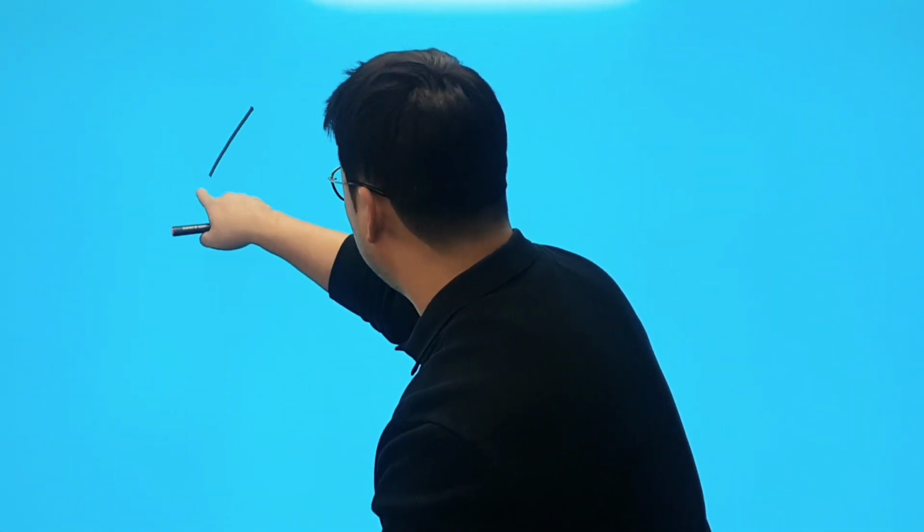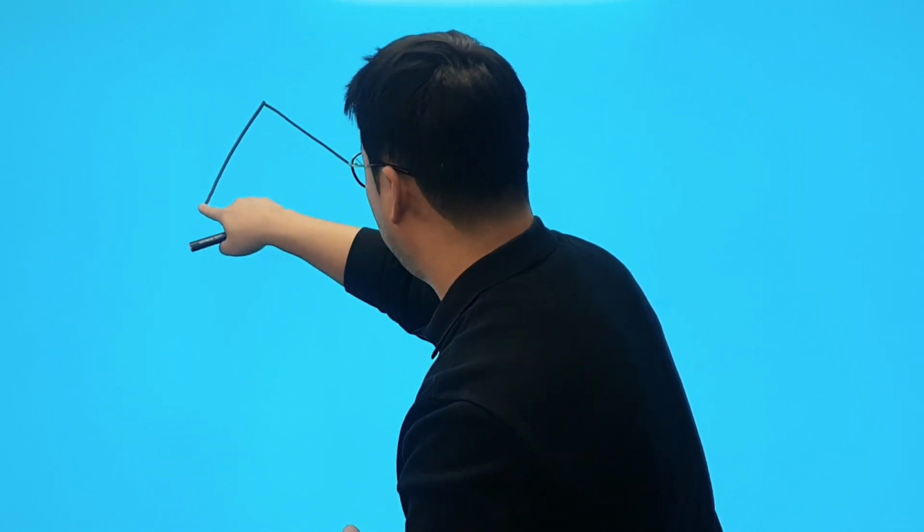Hey everybody, in this video, I would like to talk about how to use similarities in competition math. So here we go. I'm going to throw you a right triangle. So imagine we get some right triangle just like this, okay?